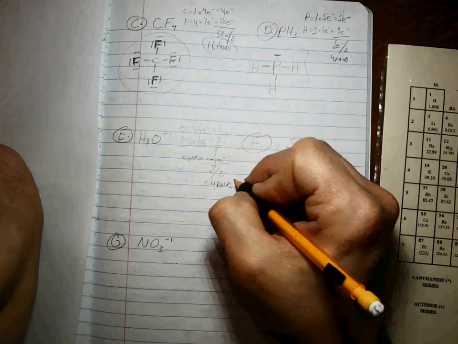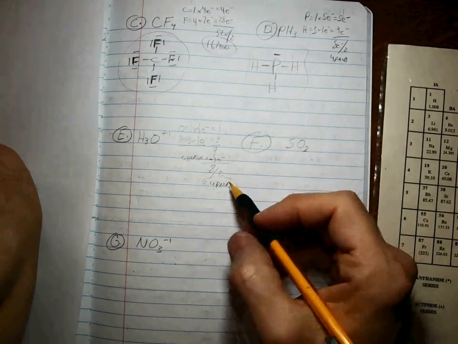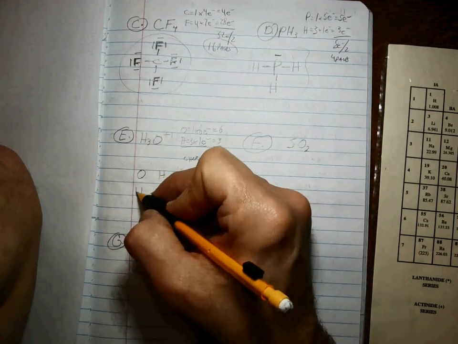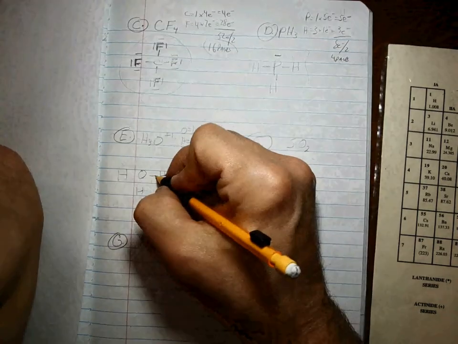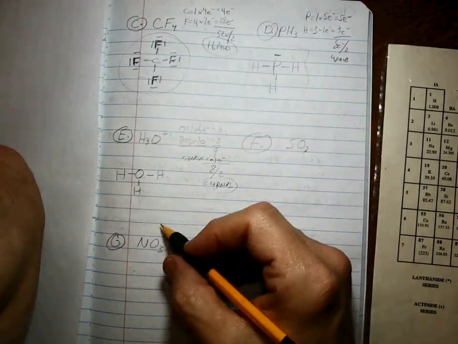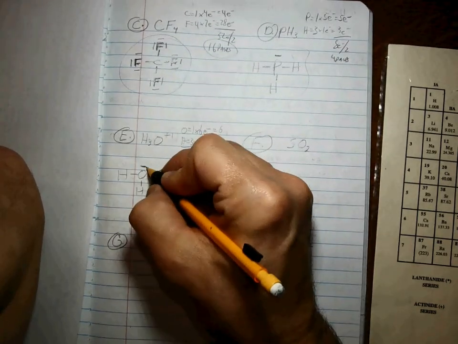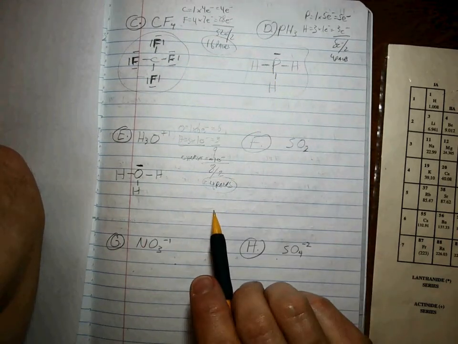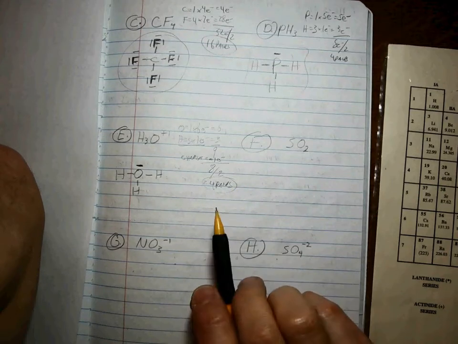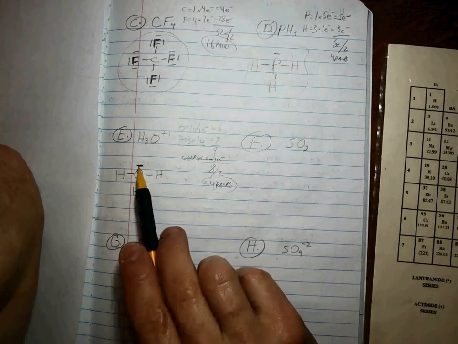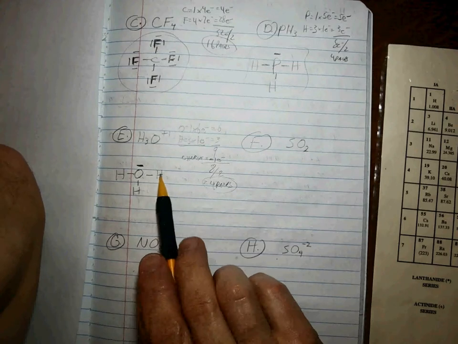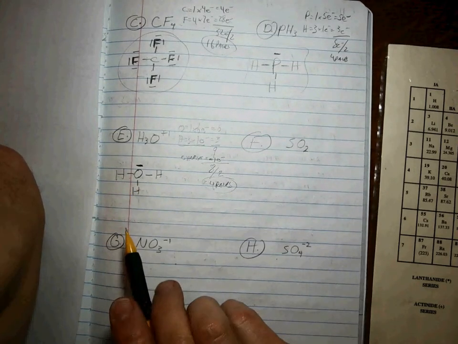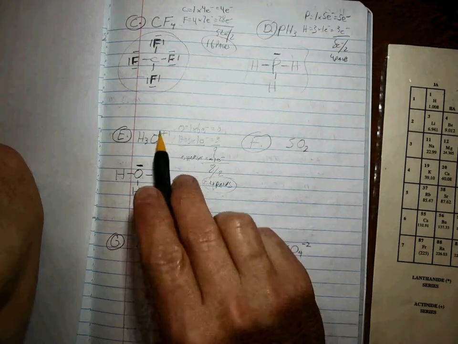4 pairs again. Okay, so oxygen's in the middle. H, H, H. 2, 3 single bonds. Another one here. Look how similar this is and this is. Very similar. But we're not done yet. Even though the oxygen has 2, 4, 6, 8 electrons, and that hydrogen has 2, that hydrogen has 2, and that hydrogen has 2, what are we missing?